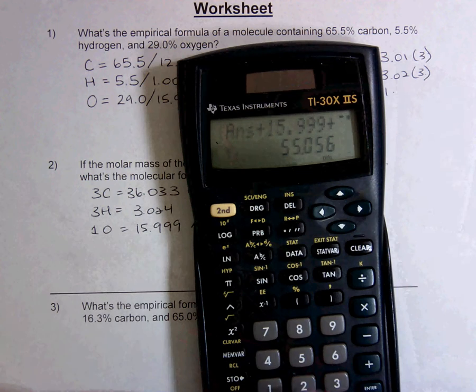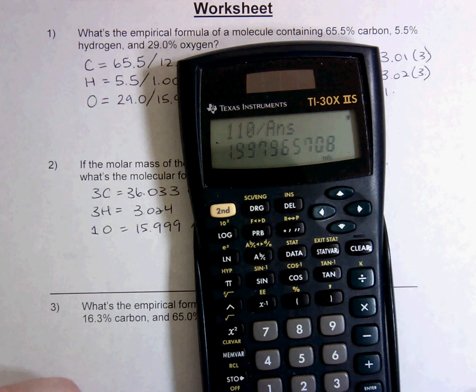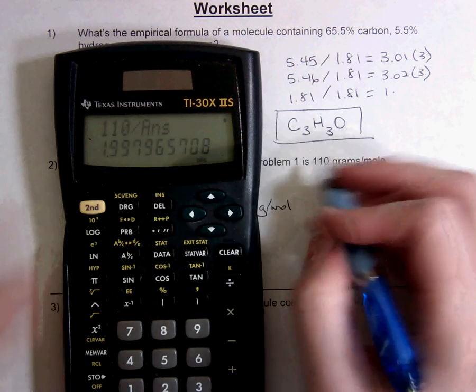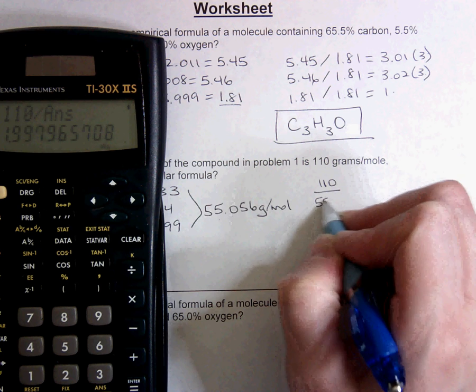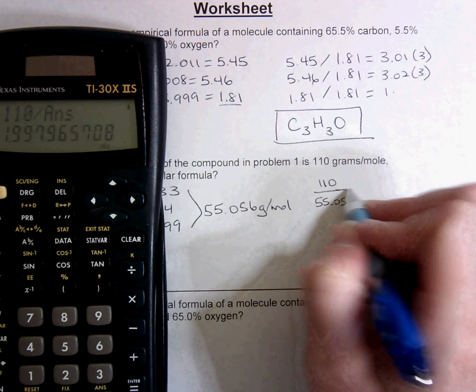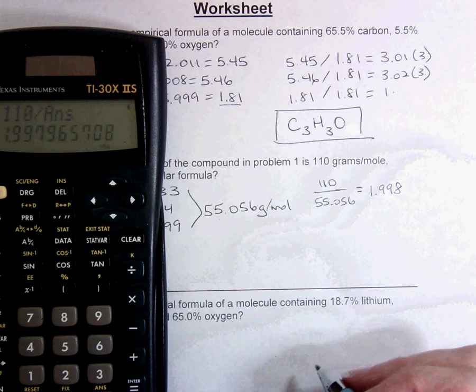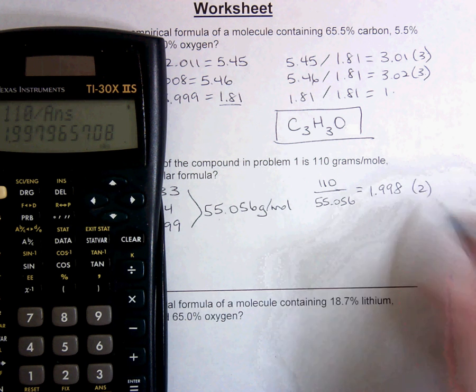So I'm going to take 110 divided by my answer, and I get 1.9979 and so on. So when I divided 110 by my 55.056, I got 1.998, which, since I'm looking for a whole number to multiply these by, is going to round off to 2.